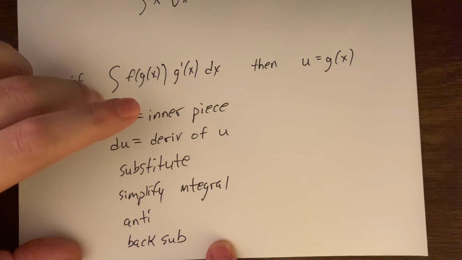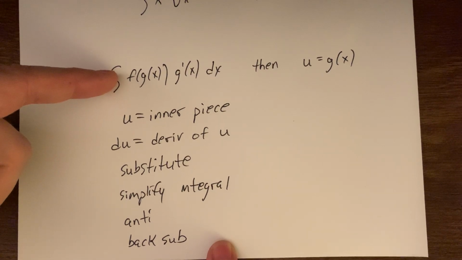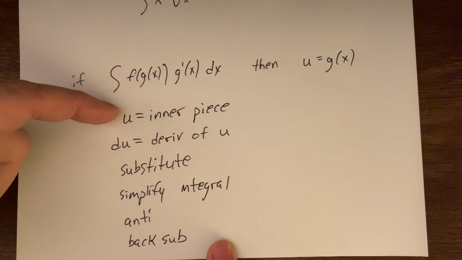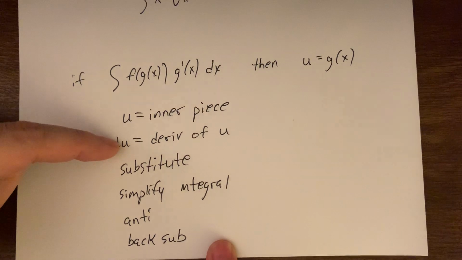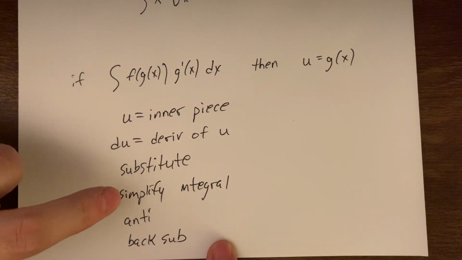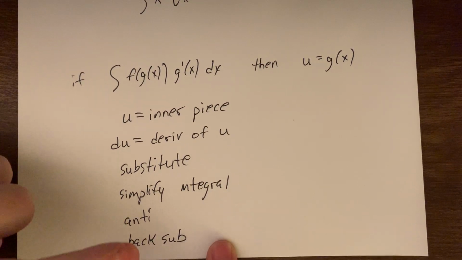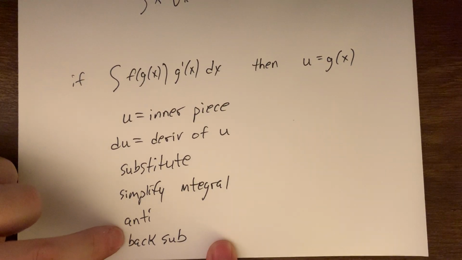So this is a very generic list, but it kind of gives us a nice track. First things first, identifying a situation where we need a U substitution, and then moving into identifying u and finding its derivative. Step 2 is this sense of substituting. Step 3 is simplifying. Step 4, taking the antiderivative. Step 5, back sub if necessary.